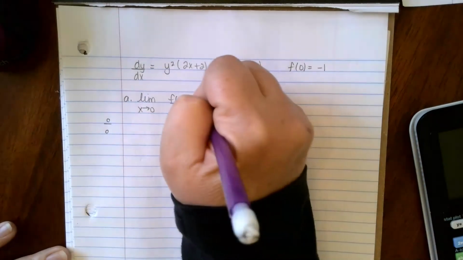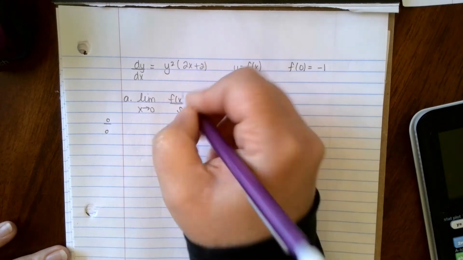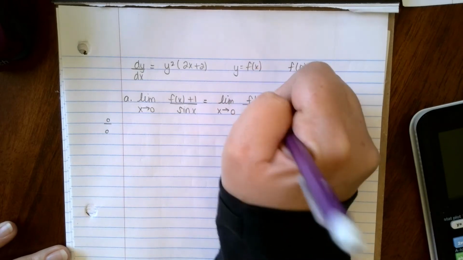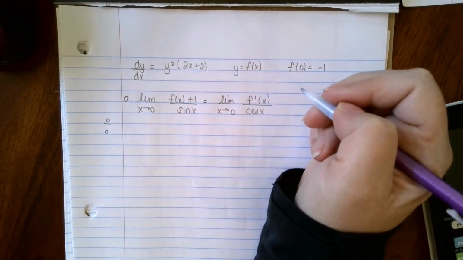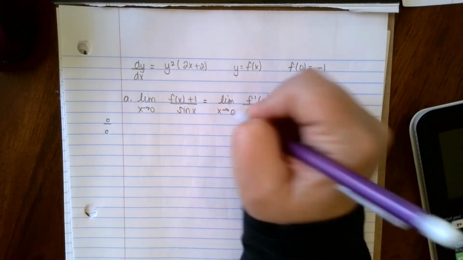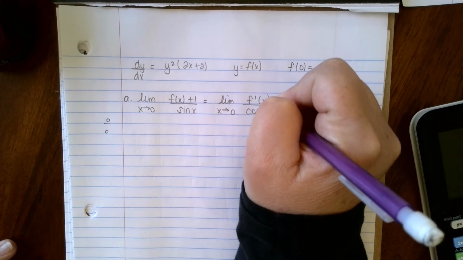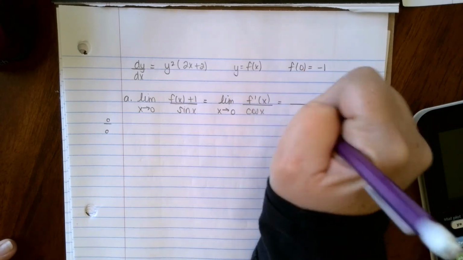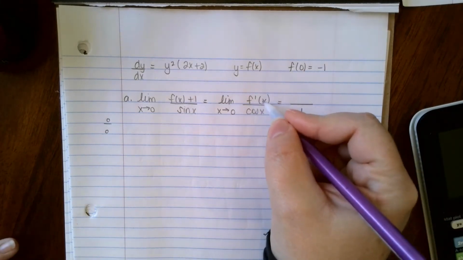L'Hopital's rule says that you are going to take the limit as x approaches 0 of the derivative of the top, which is f prime of x, over the derivative of the bottom, which is cosine x. Okay. Now, when you plug a 0 in, you want to find f prime of 0 over cosine of 0. Well, we know cosine of 0 is equal to 1, so we know the denominator is equal to 1. We need to find what f prime of 0 is.